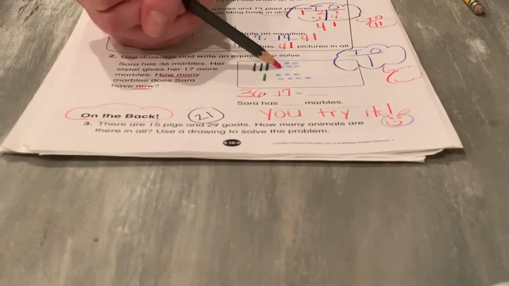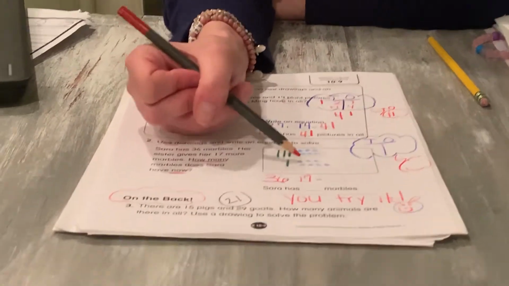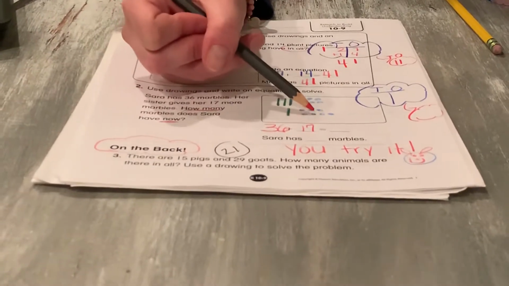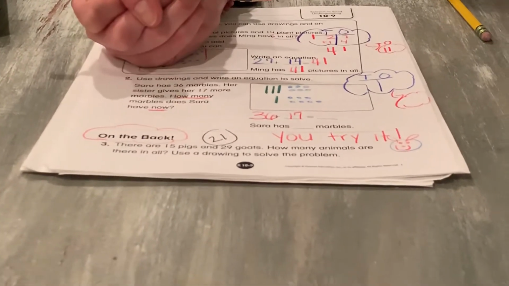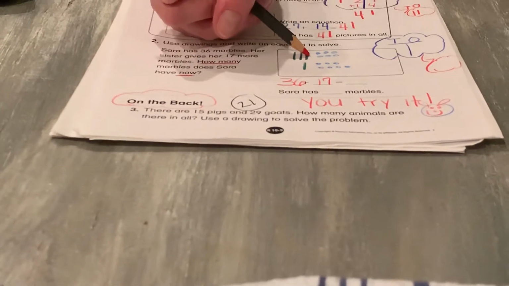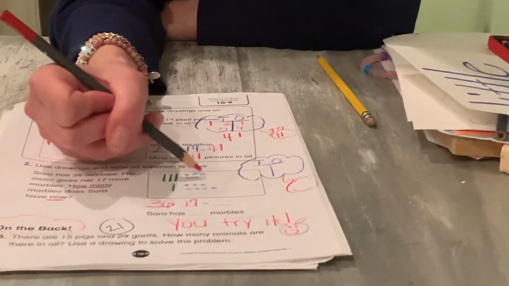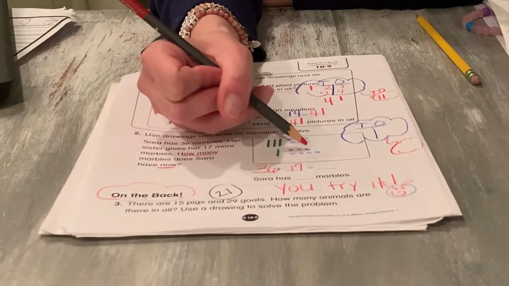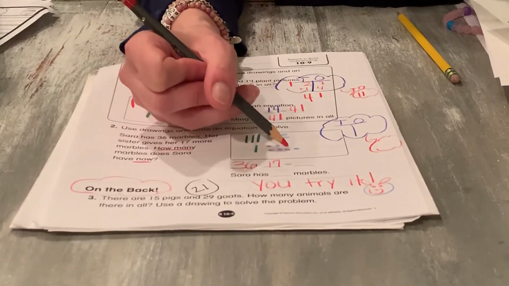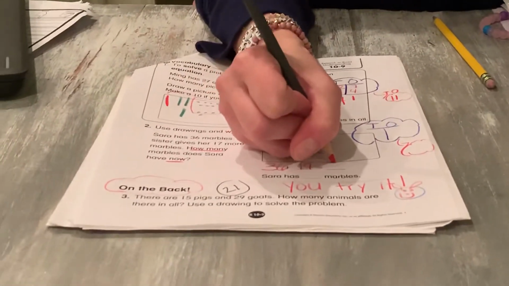And if I use my model, I have 10, 20, 30, 31, 32, 33, 34, 35, 36, and I have 10, 11, 12, 13, 14, 15, 16, 17. So if I'm going to do it this way, I want to count my tens first and then count them by ones. So I'm going to say 10, 20, 30, 40, 41, 42, 43, 44, 45, 46, 47, 48, 49, 50, 51, 52, 53. So 36 plus 17 equals 53.